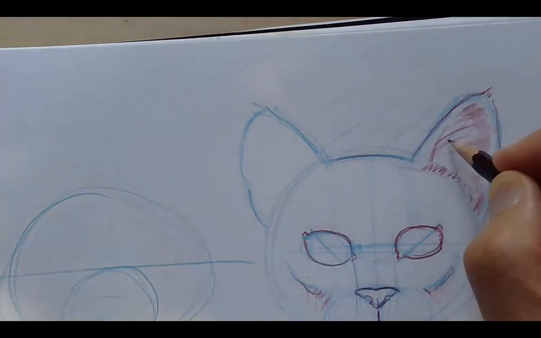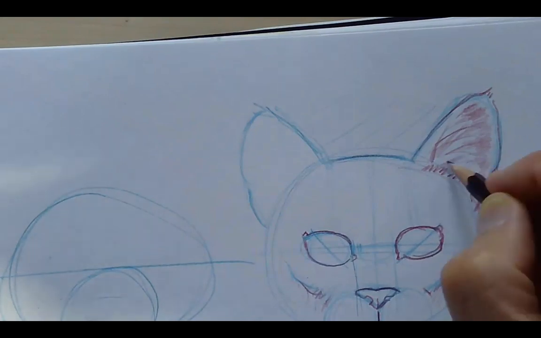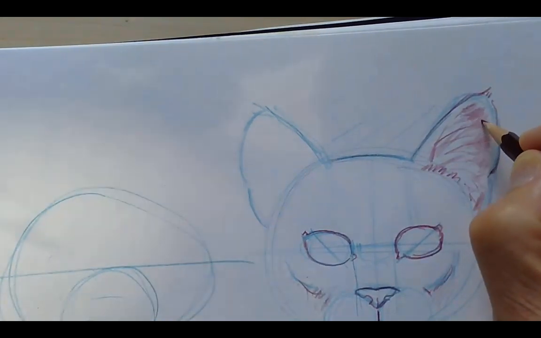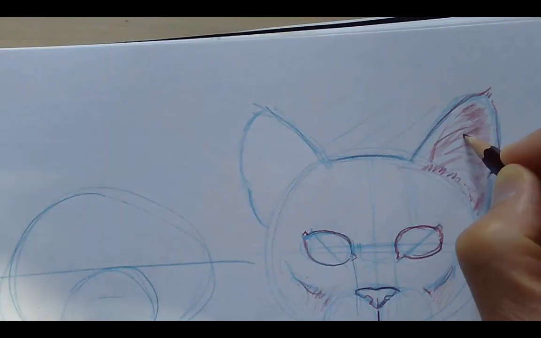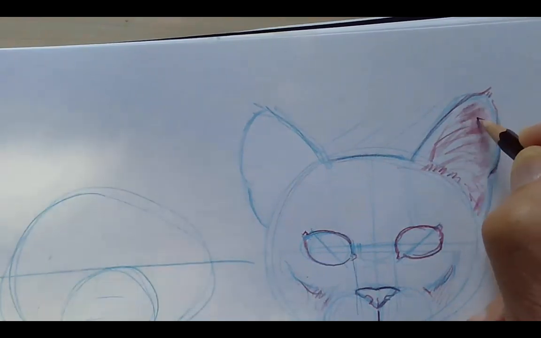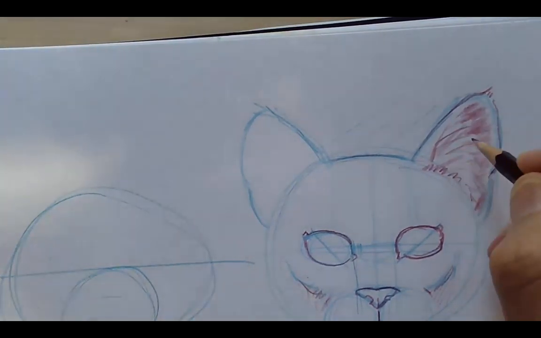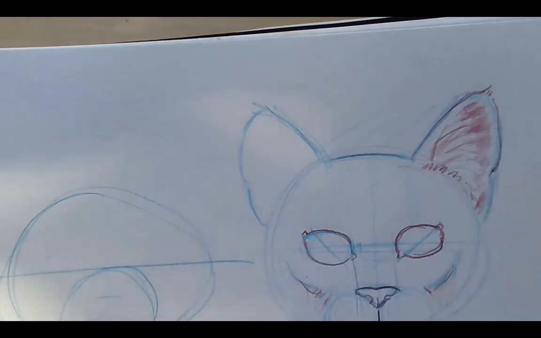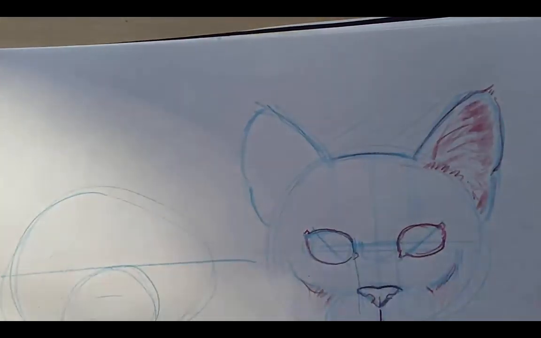Instead of drawing hairs all the way out here, I want to kind of suggest that there is a bunch of fluff that is catching the light, and it's darker behind those. And the same thing gets copied over to the other side.